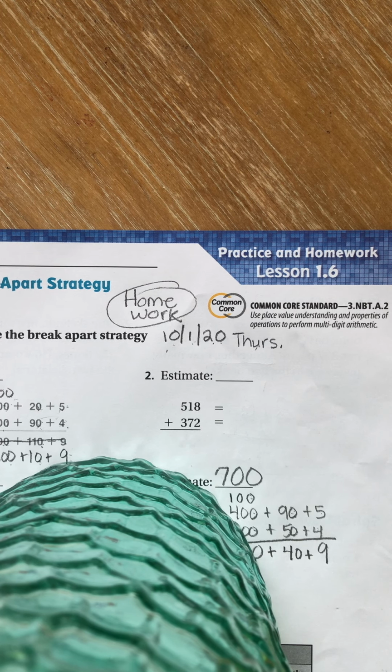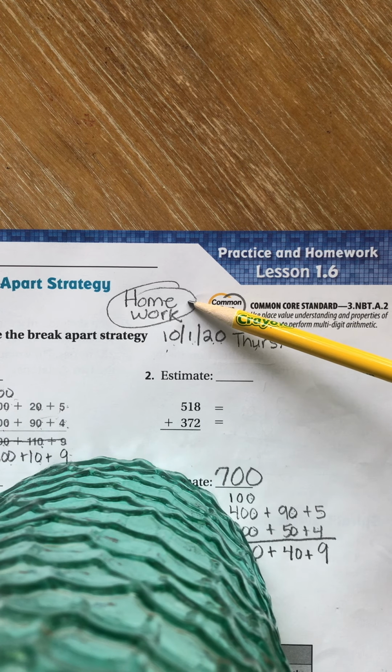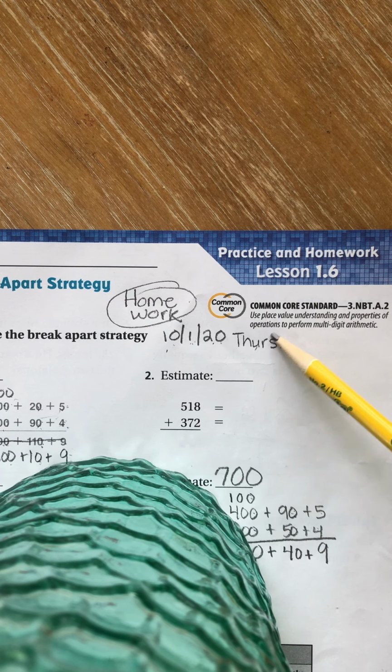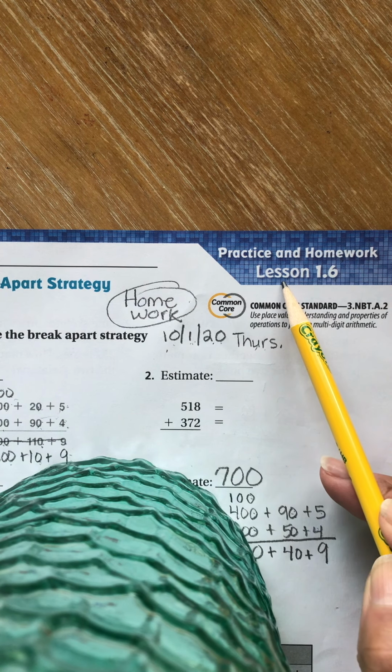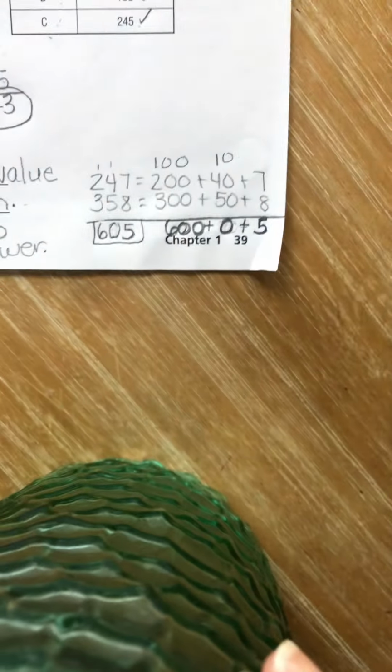I am going over tonight's homework. It says in pencil, this is your homework for tonight. It is October 1st, 2020, and today is Thursday. So you should be looking at practice and homework, lesson 1.6, and then at the bottom, it should say page 39. That is the page we're starting with.